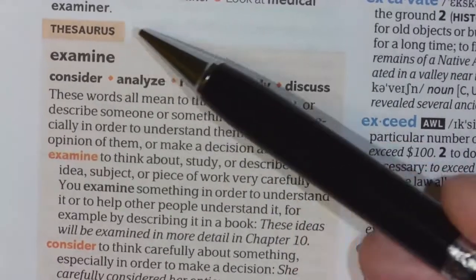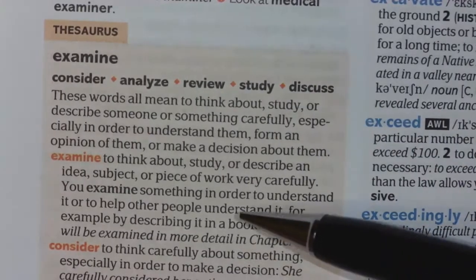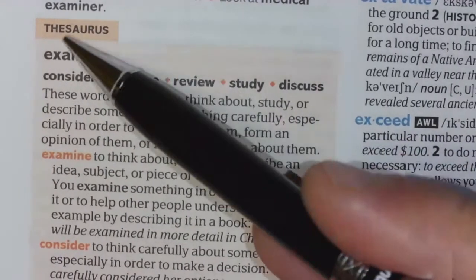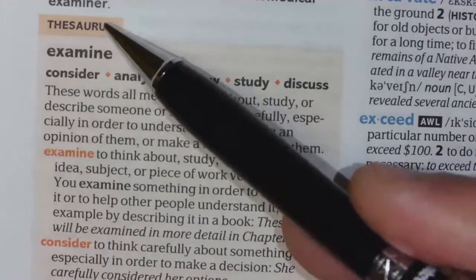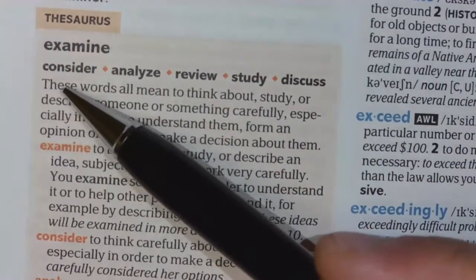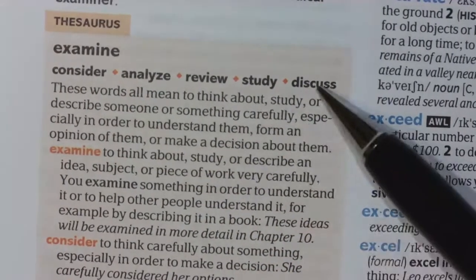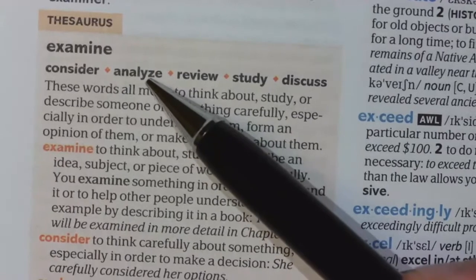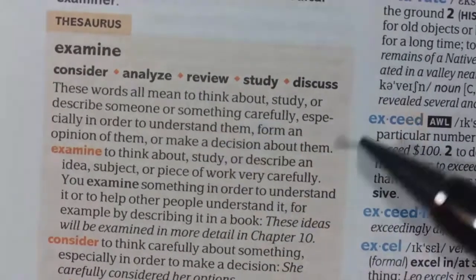So this is one of the bonuses in this dictionary, is it shows you some thesaurus or language entries. A thesaurus is like a dictionary, but it shows you synonyms and antonyms, not the definitions. So here, for the word examine, they're showing you synonyms for examine. Consider, analyze, review, study, discuss. So we see the word analyze there. That's why they told us to come to examine, because examine is a synonym for analyze.